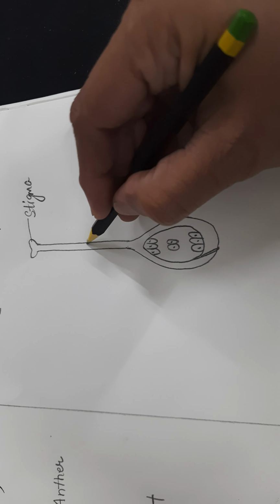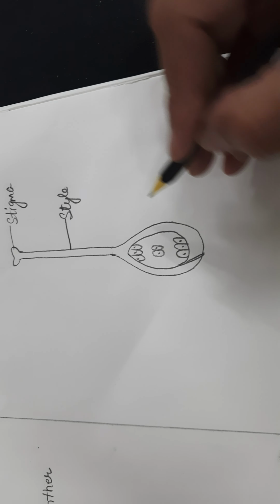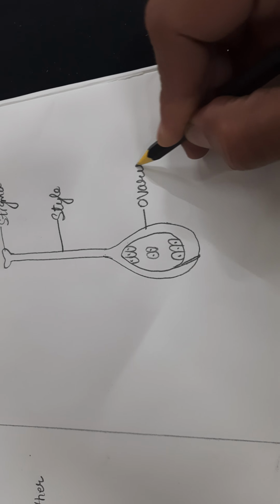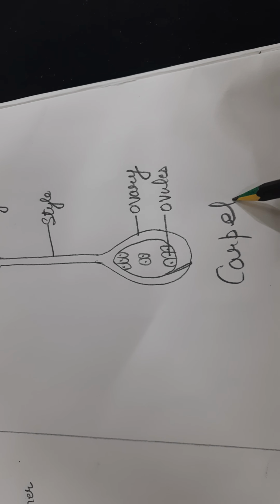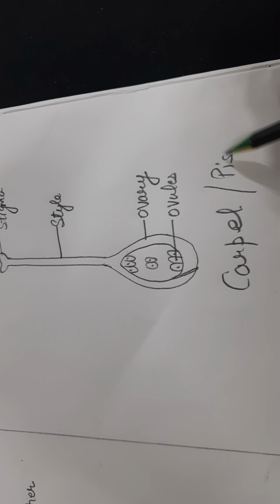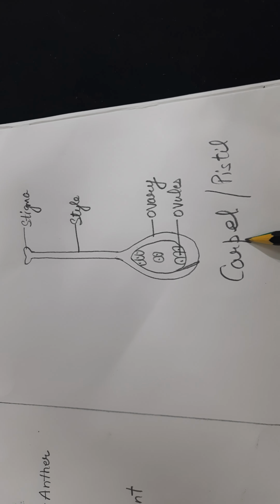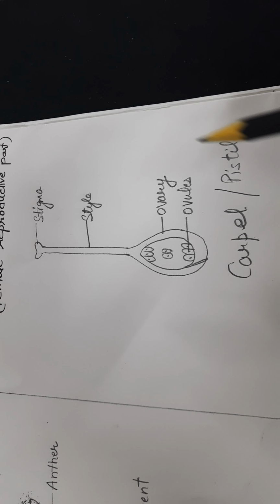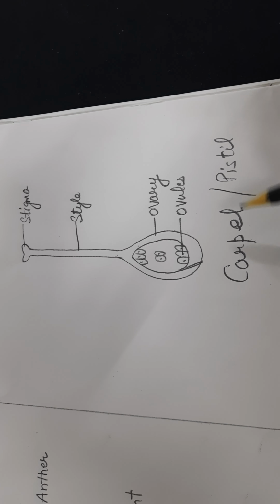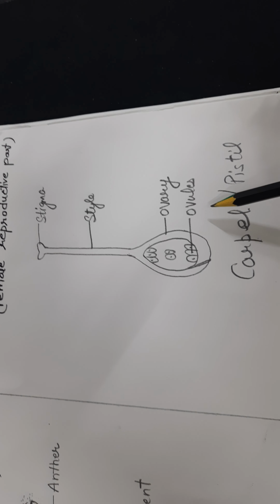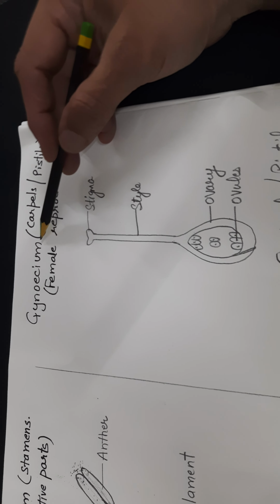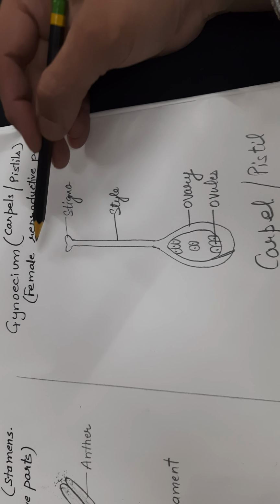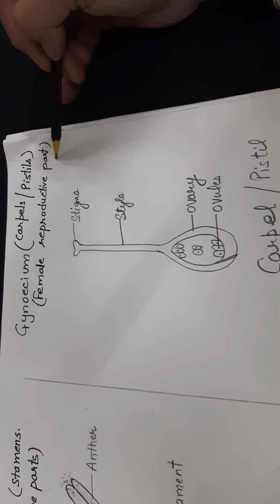Now we will label it as stigma, style, ovary, ovules. This structure is called the carpel or pistil. This is the name for the single structure, one carpel. If in the flower we observe 4 to 5 carpels joined together, we will name them as a whorl, that is the gynoecium, the female reproductive part of the flower.